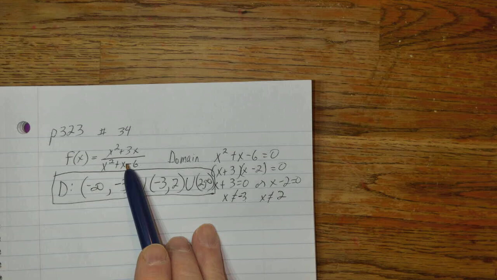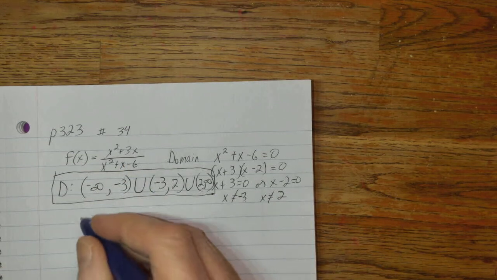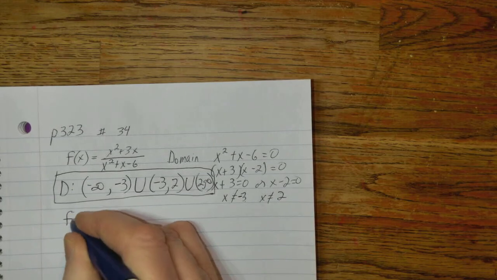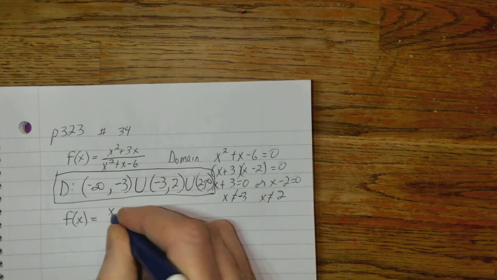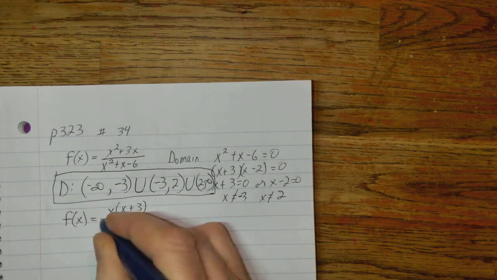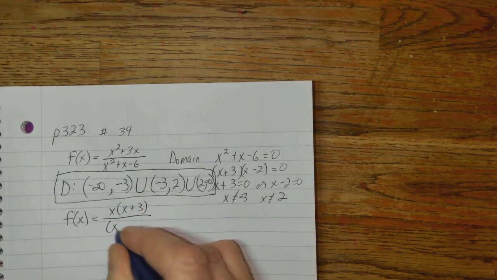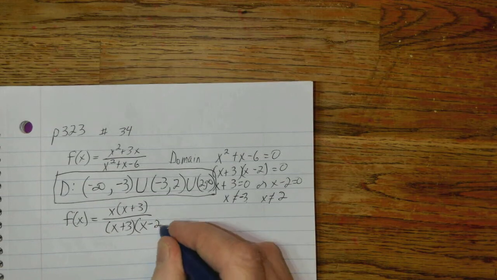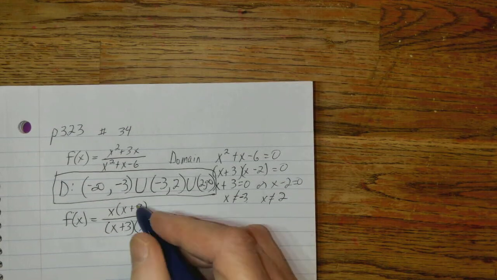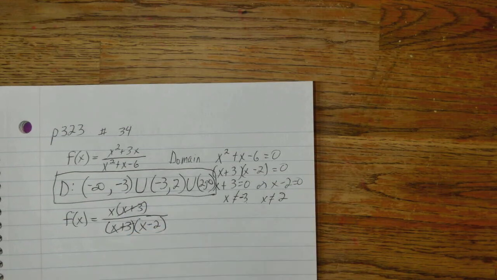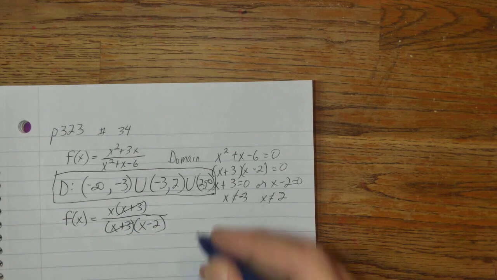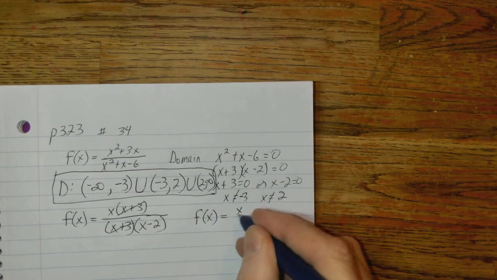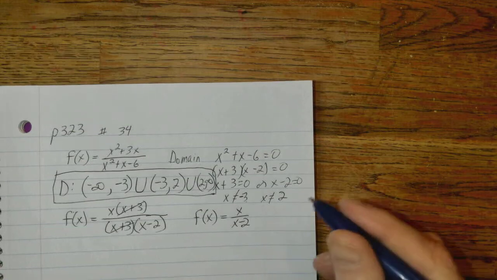Alright. Now, let's work on simplifying f of x. I'm seeing the numerator as x times x plus 3, and I've already factored the denominator as x plus 3 over x minus 2. And it appears to me that those will cancel out. We've got common factors here. So our simplified version of f of x is x over x minus 2.